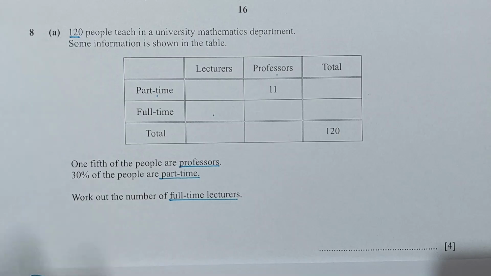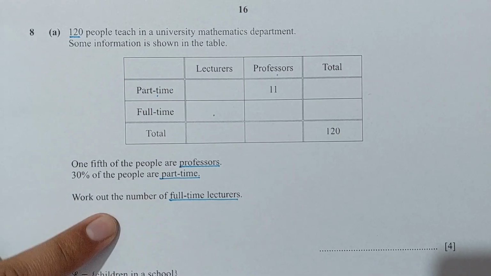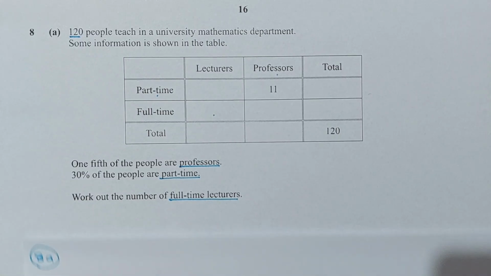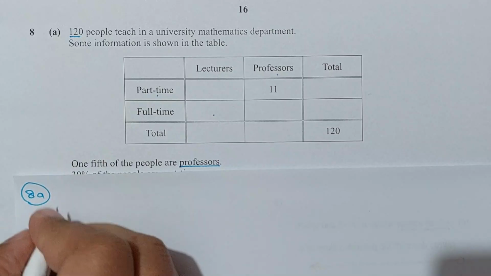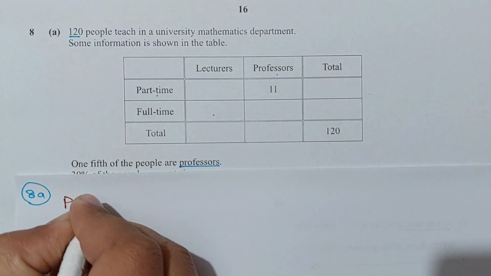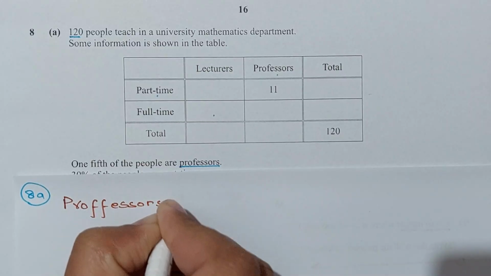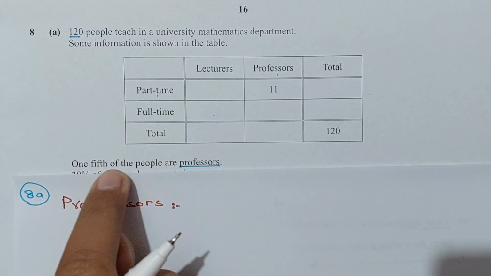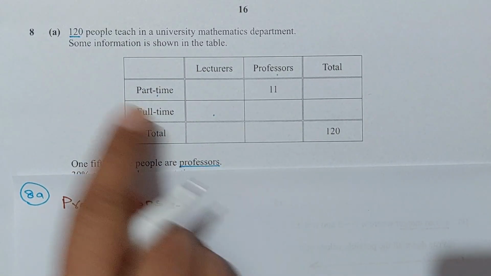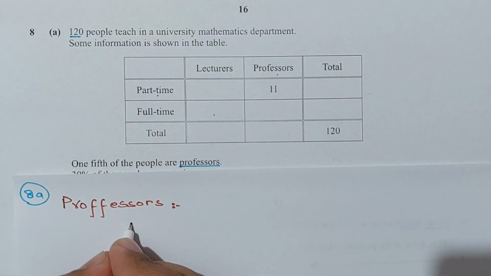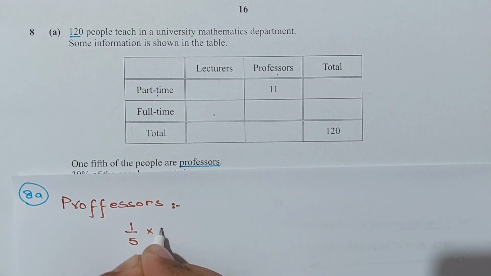Okay, so let me use a separate sheet of paper because we have less space over here. First things first, let's work with the professors. We are given 1/5 of the people are professors. The total people are 120.